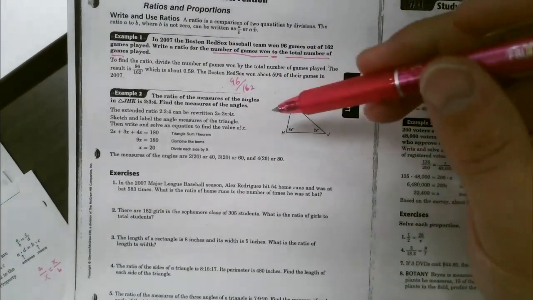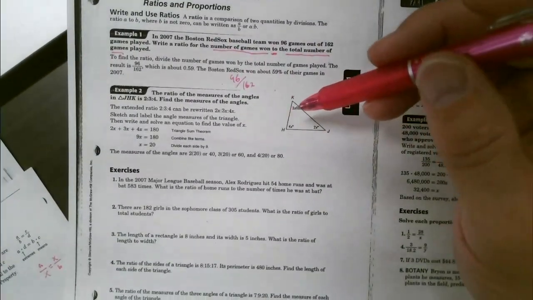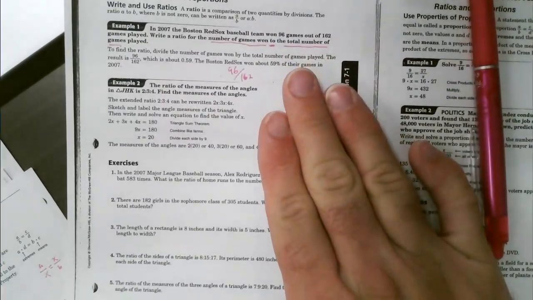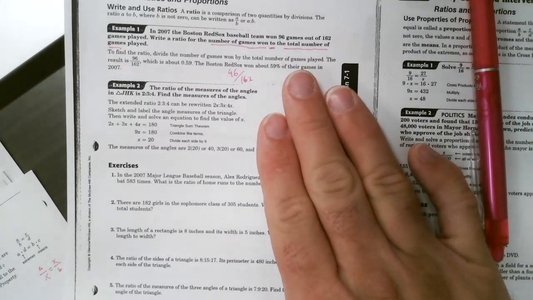Now, example 2 is a little bit more of a geometry example. All right, forget about the figure for a second because we don't really need the figure. They gave us words, and that's all you're going to be given at the bottom. So it says the ratio of the measures of the angles in triangle JHK is 2 to 3 to 4. So they're actually comparing 3 different values this time. You can compare 2 numbers, or you can compare more than 2 values in a ratio. So this one actually has 3 different values. So 2 to 3 to 4.